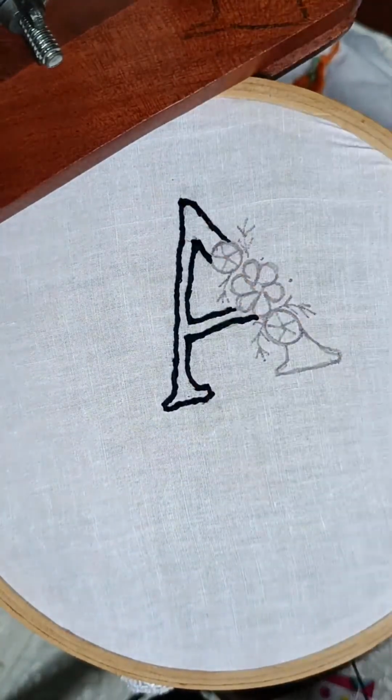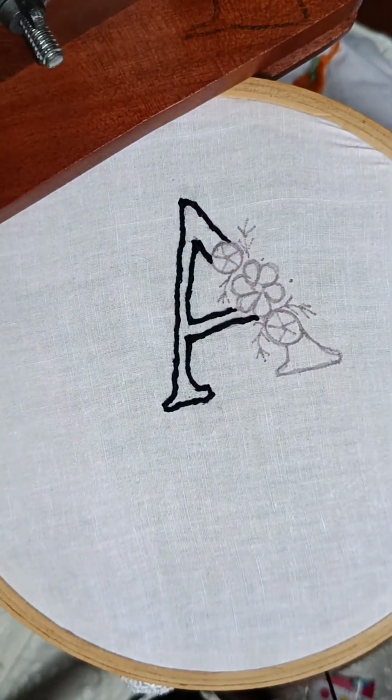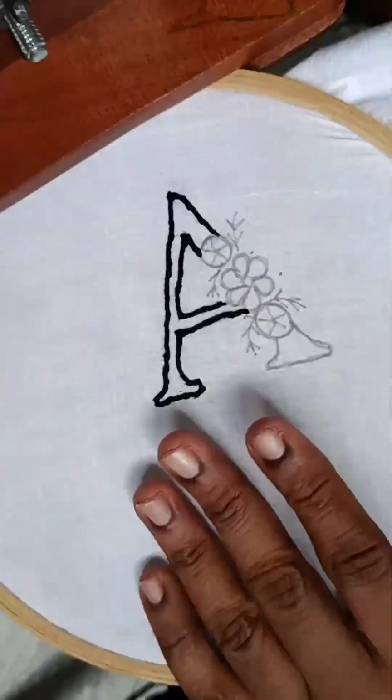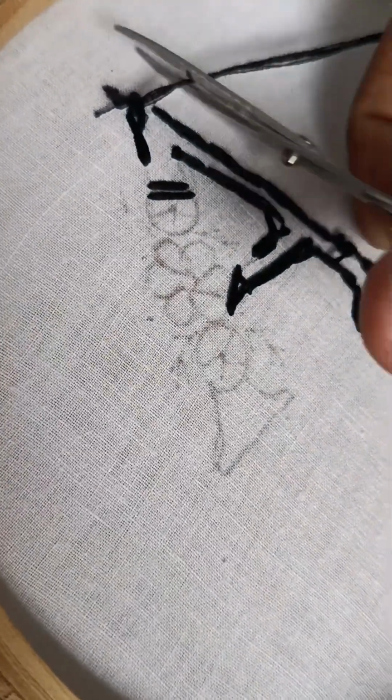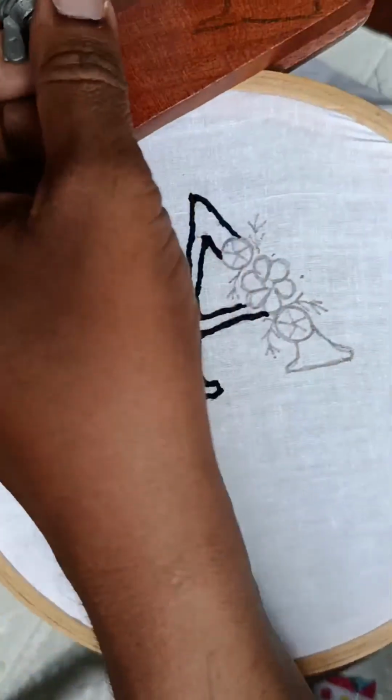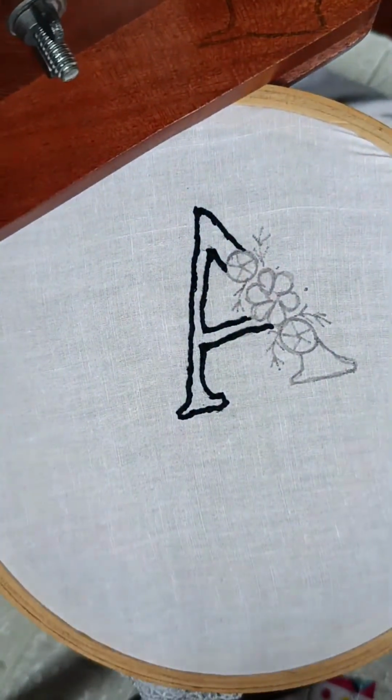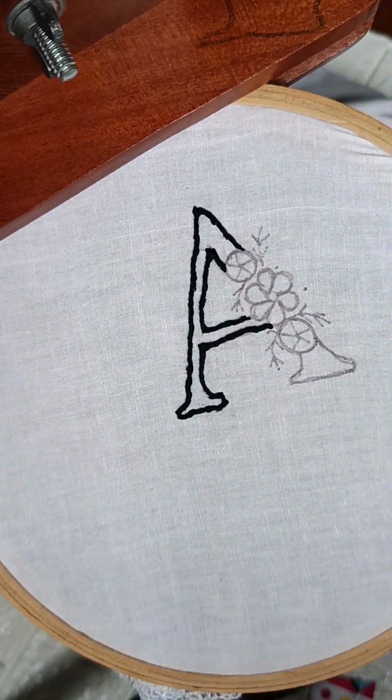I think it is a little better than the previous. The same whipped back stitch we should do here also, the base of the design.